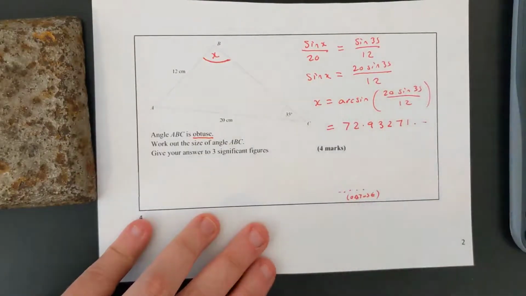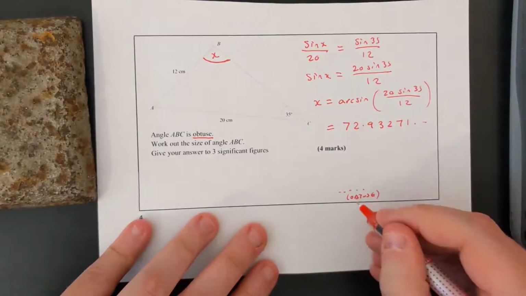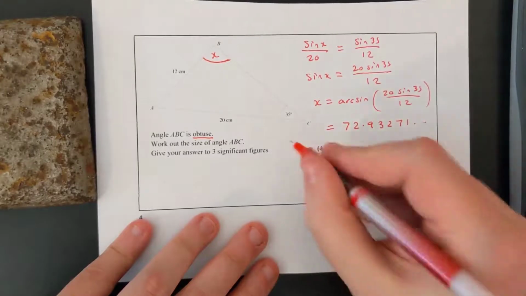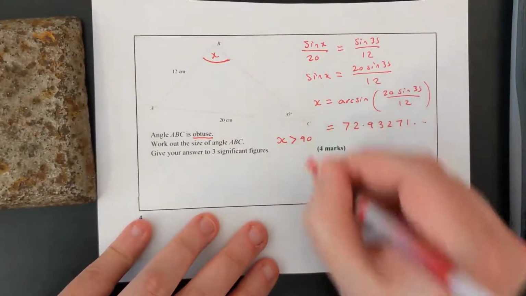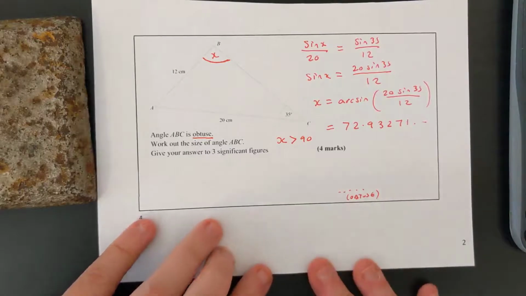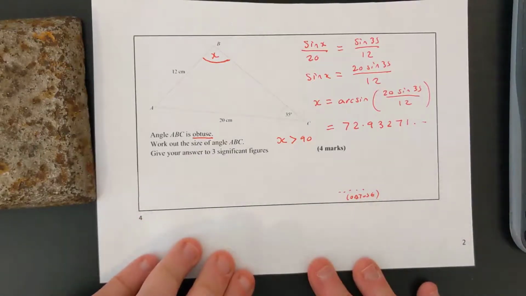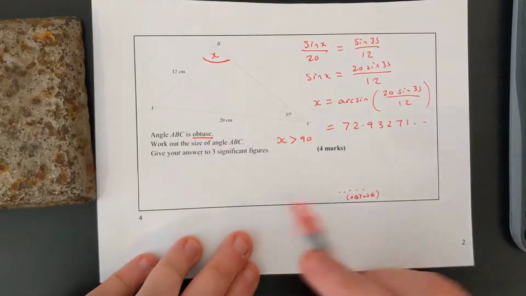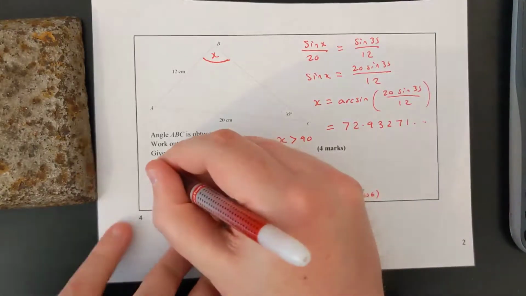72.93271, and so on. Then I go to write that in my answer box, and I realise I've written obtuse next to it, and this is not an obtuse angle. I know that x must be greater than 90 degrees. So this is the ambiguous case of my sine rule, that I can draw two different triangles that will both have exactly the same values. So I'm giving my answer to 3SF. I need to bear that in mind.